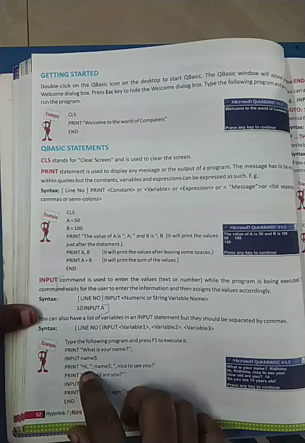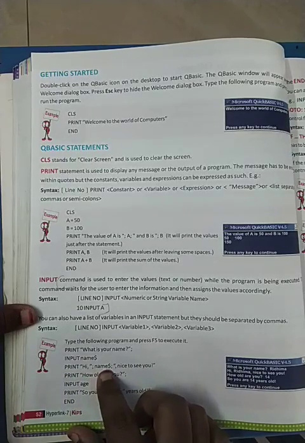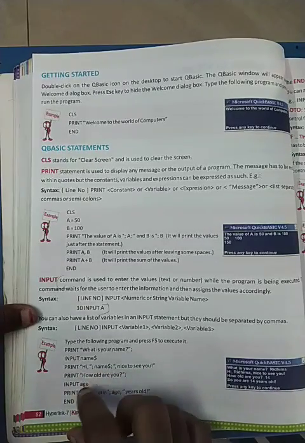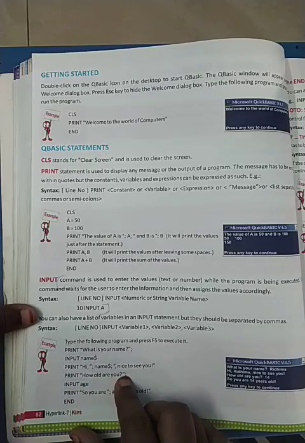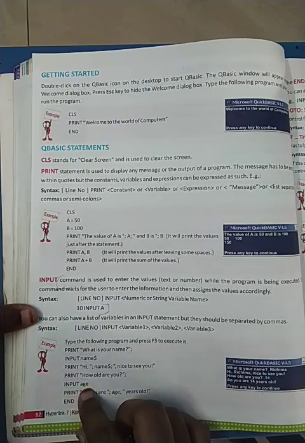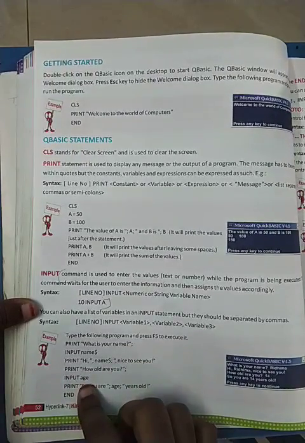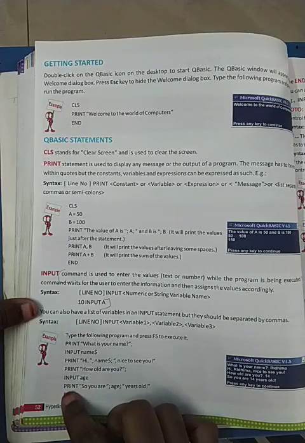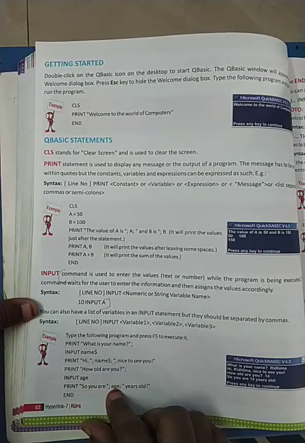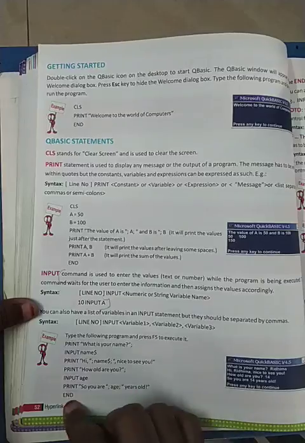Then PRINT "Hi" with the name, and you say "nice to see you". Then PRINT "How old are you?" And you can INPUT the age. Age is a numeric variable. Then PRINT "So you are" age "years old" and END.